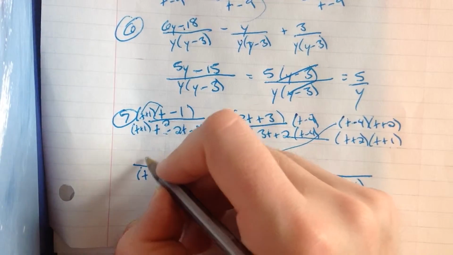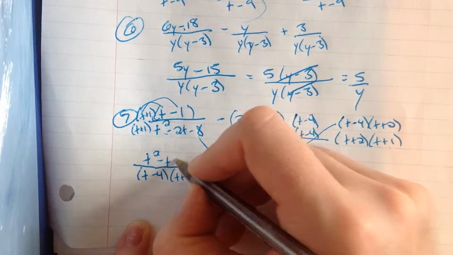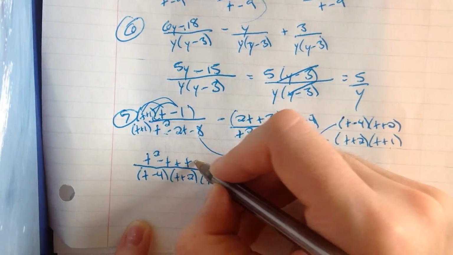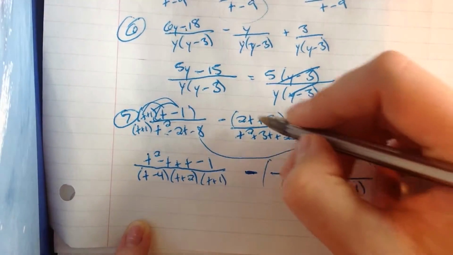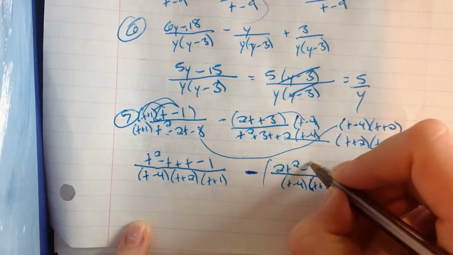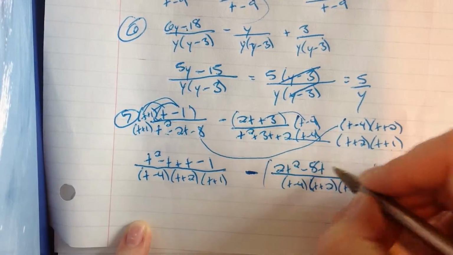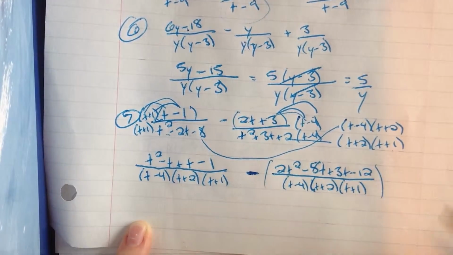Distributing or FOILing the first one, I get t squared minus t plus t minus 1, minus, remember that minus applies to the whole thing, 2t squared minus 8t plus 3t minus 12.